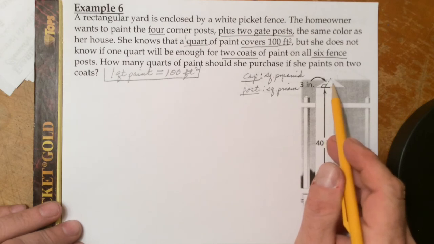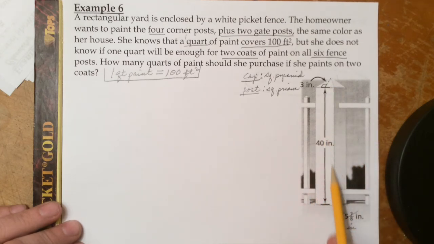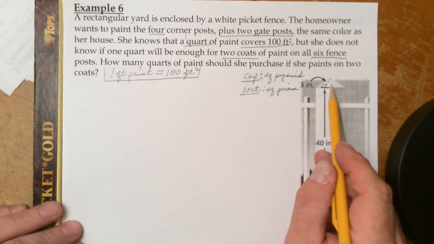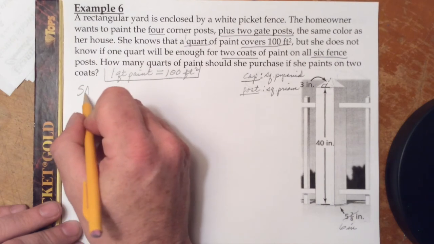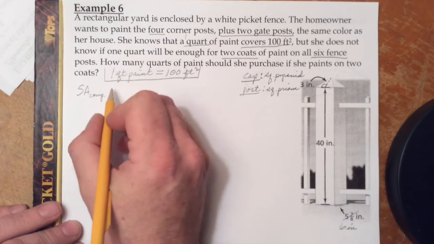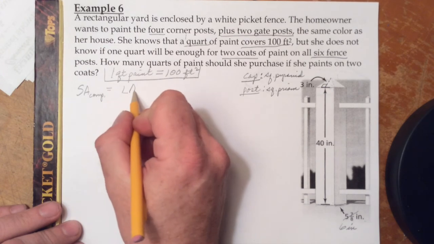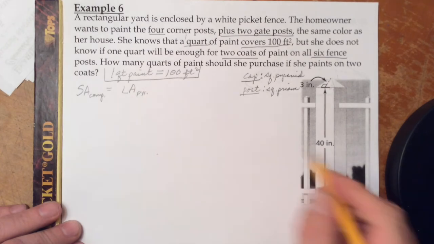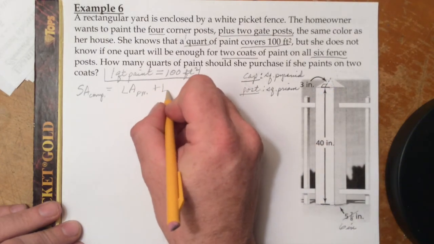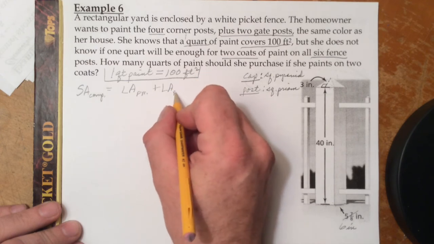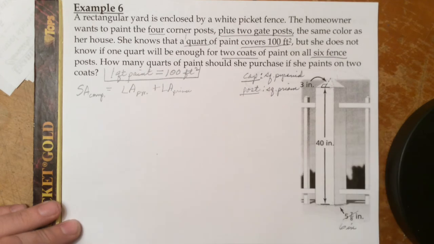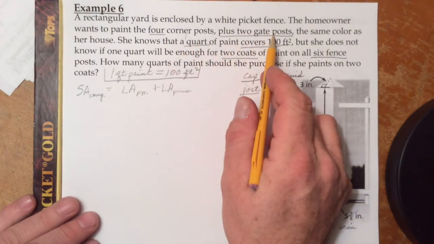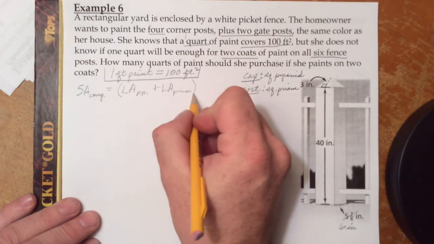So we have the pyramid's lateral surface area, and we also have the lateral surface area of the post, because we won't paint either of the bases. We're not going to paint underneath. That doesn't make any sense. And we don't paint on top because the pyramid's on top. So we can come up with a general formula. The surface area of this composite, this 1 post, is the lateral surface area of the pyramid, right here, plus the lateral surface area of the prism, right here. Now, because we're going to have 6 posts all together, there's 4 corner posts and 2 gate posts, that's 6. We're going to take all of this and multiply by 6.